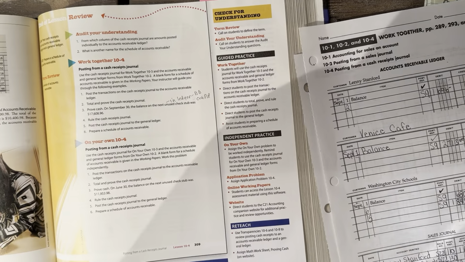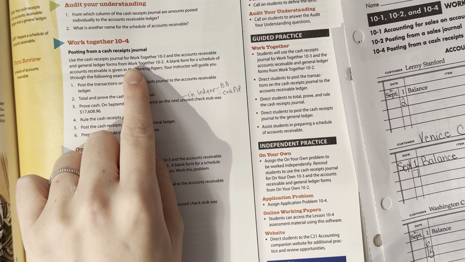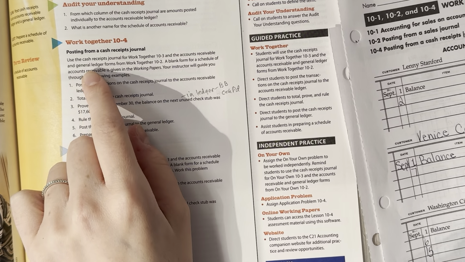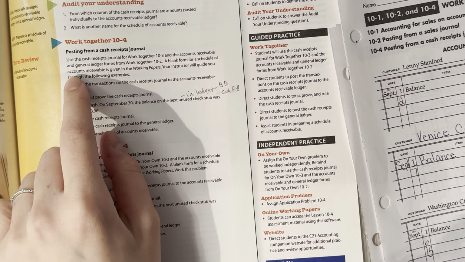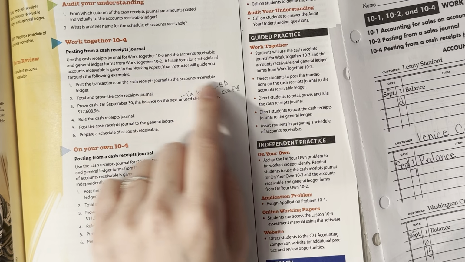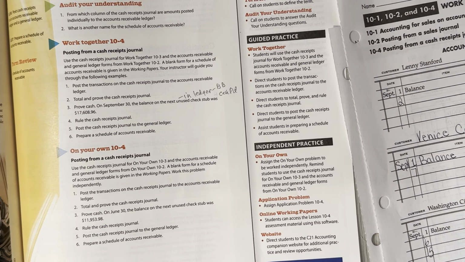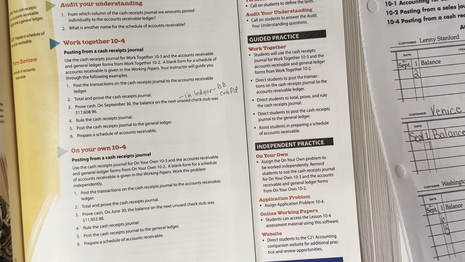First we'll read the instructions. It says, use the cash receipts journal for work together 10-3 and the accounts receivable and general ledger forms from work together 10-2. A blank form for a schedule of accounts receivable is given in the working papers. Your instructor will guide you through the following examples. Number 1 says post the transactions on the cash receipts journal to the accounts receivable ledger.